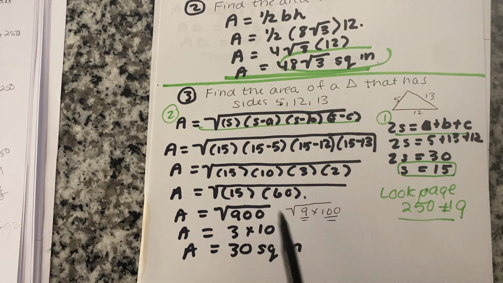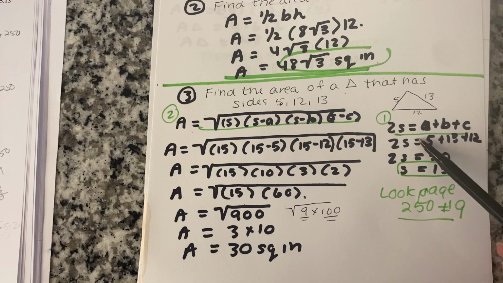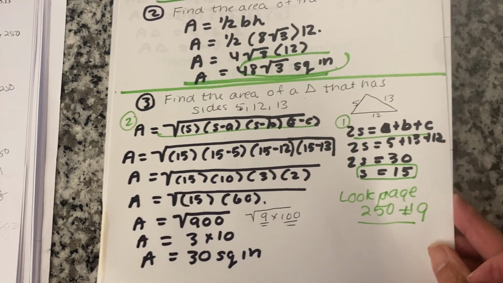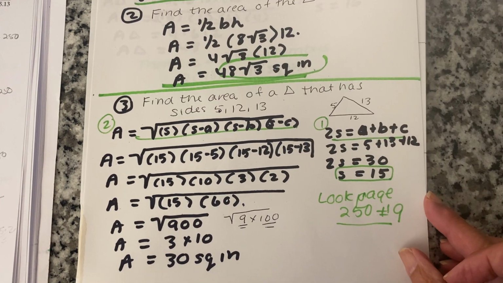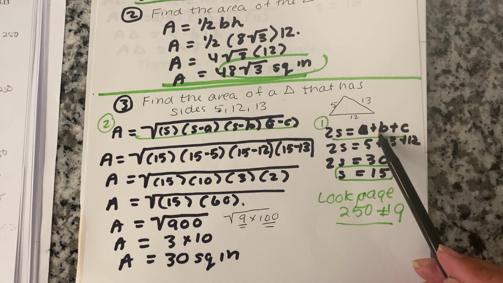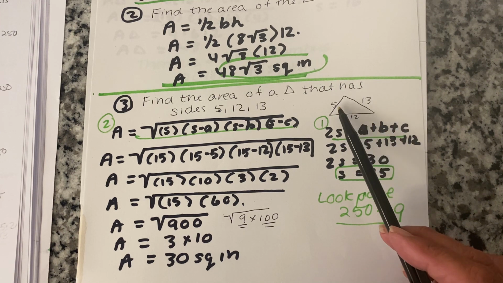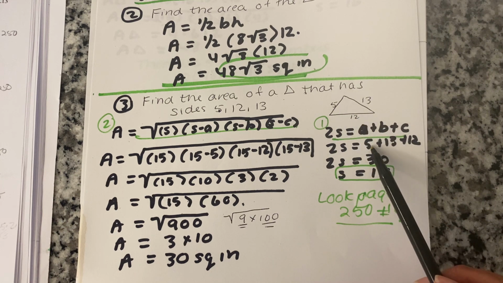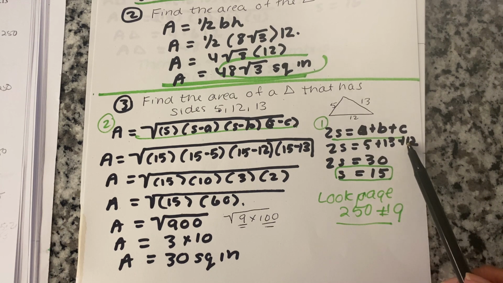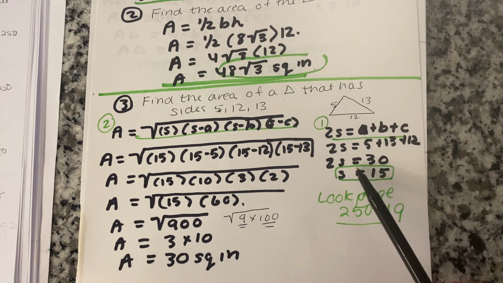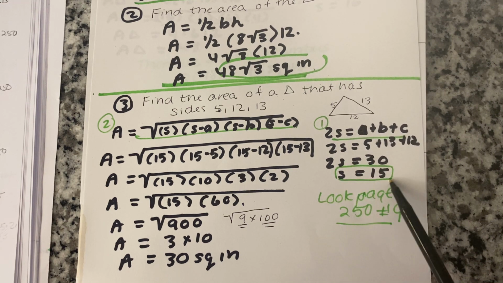So here the sides are 5, 13, and 12. This is the first step right here: 2s equals a plus b plus c. You're gonna add all these together. So 2s equals 5 plus 12 plus 13, which equals 30. And then you have to divide by 2. So you've got s now. S is gonna be 15, right?